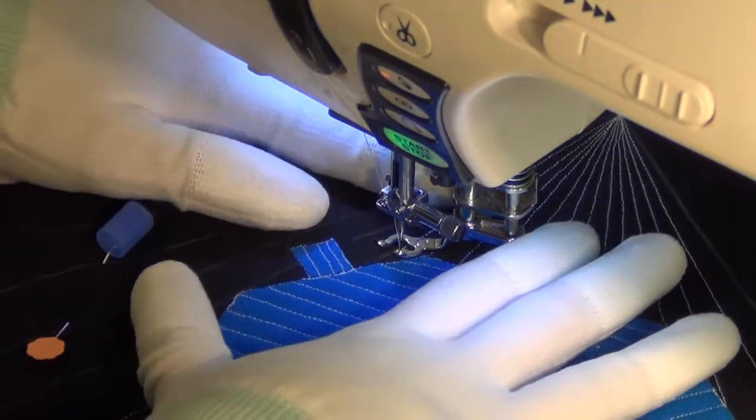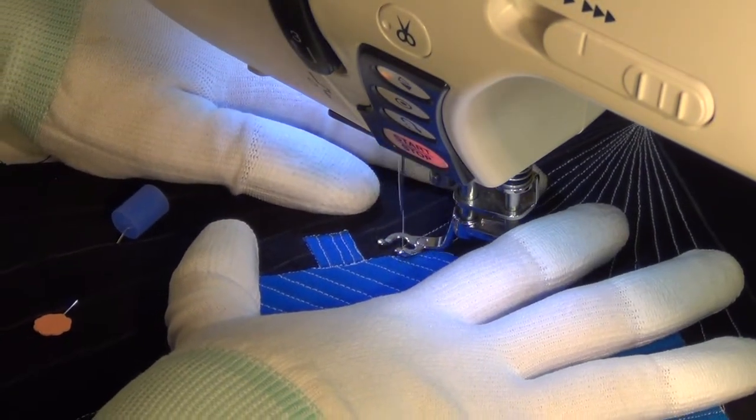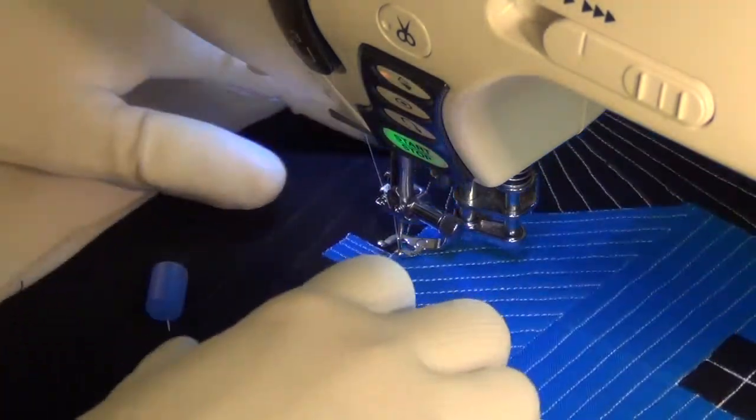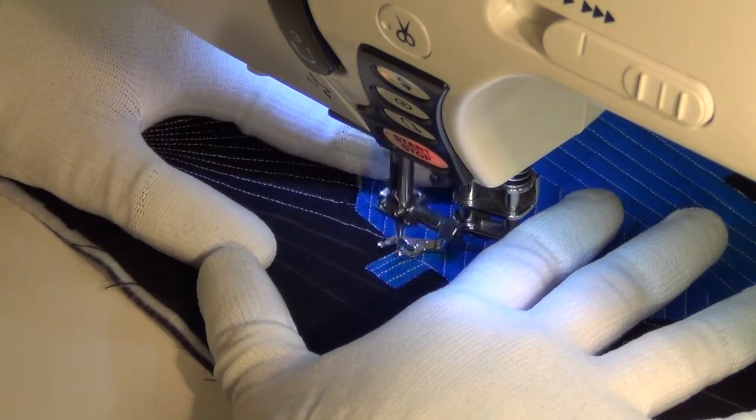I could even feel the block just kind of slow down and not want to move. So I slowed down my machine and I'm just guiding it through. I ended up with a few big, inconsistent stitches, but I'm not going to worry about it.